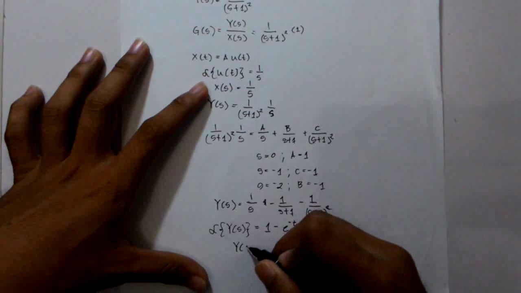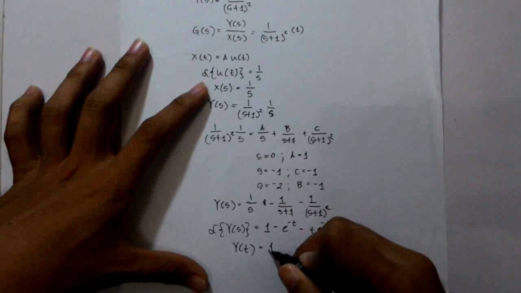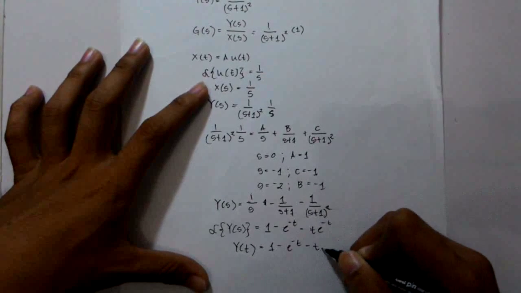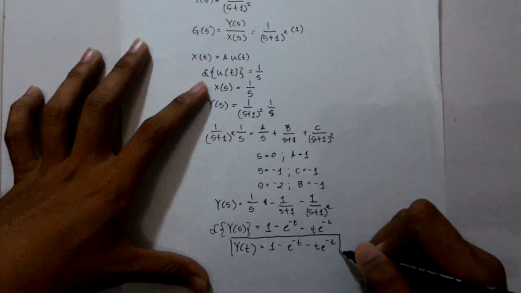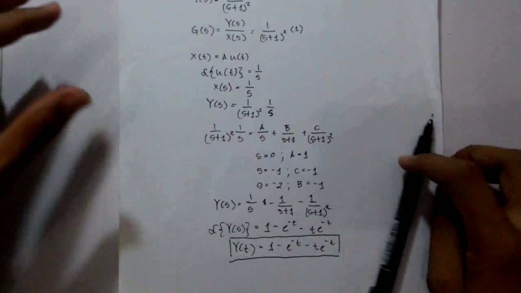This is the unit step response: 1 minus e to the negative t minus t e to the negative t. So this is your unit step response, and I hope this helps.